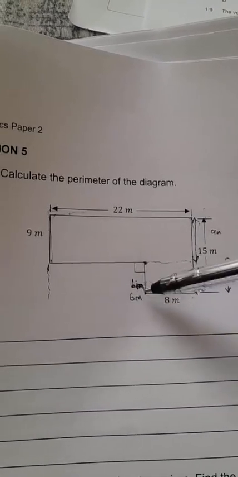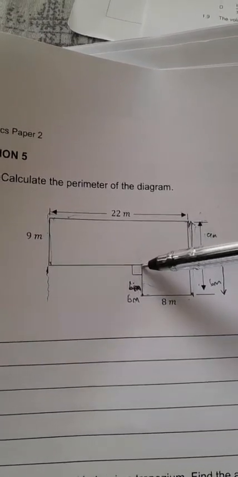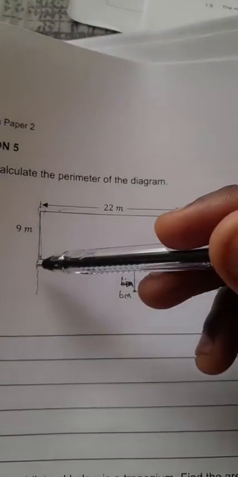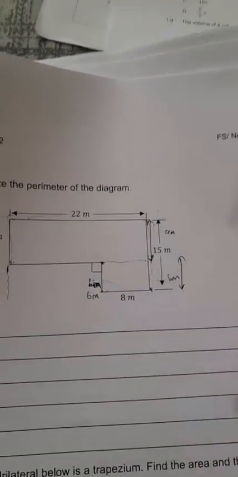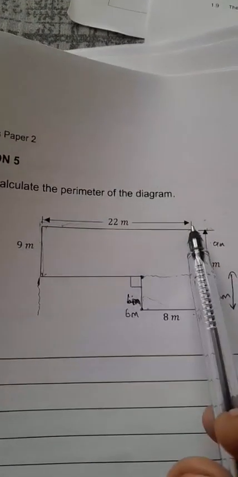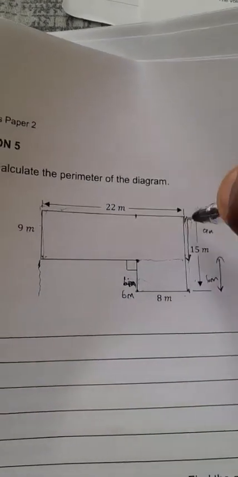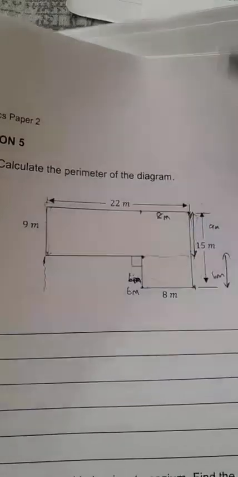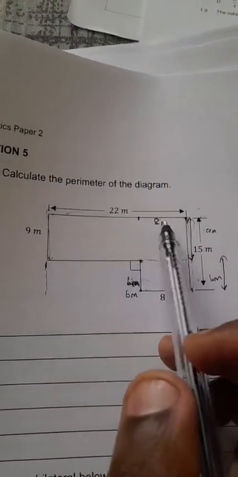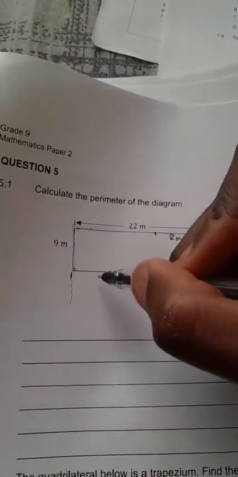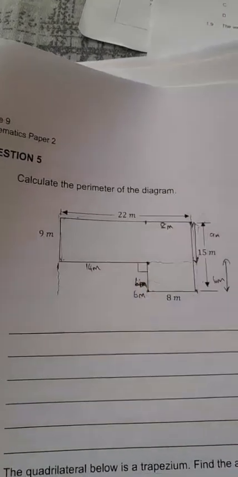So 6 meters is from here to here. Then we need from here all the way to here. What is the distance? So once again, from here to here is 22. From here to here is 8, which would mean from here to here is also 8 meters. What do we need to complete? 8 plus what gives me 22? That means this is 14 meters.